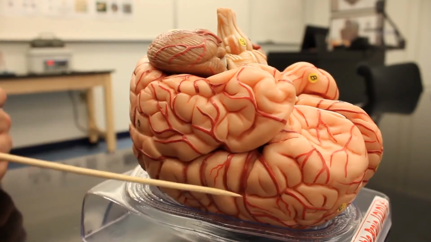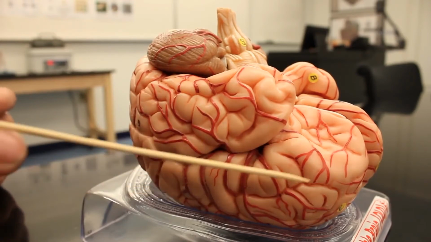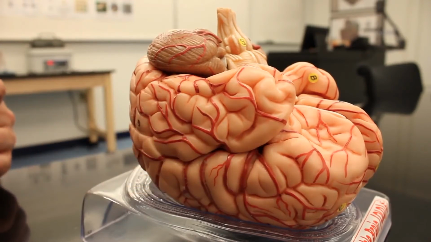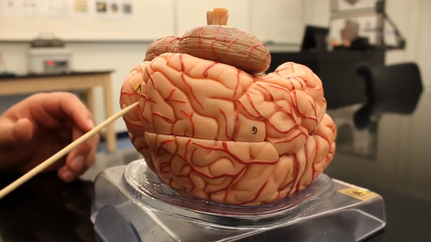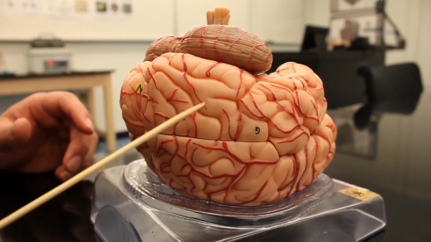And then with Broca's area, they would have a hard time being able to speak. So they might have Broca's aphasia, so trouble being able to speak. And then if I turn this around all the way to the back, remember we had the occipital lobe right there. Well, the occipital lobe is where the primary visual cortex is.